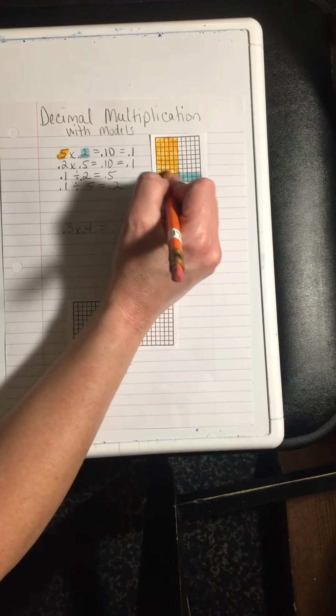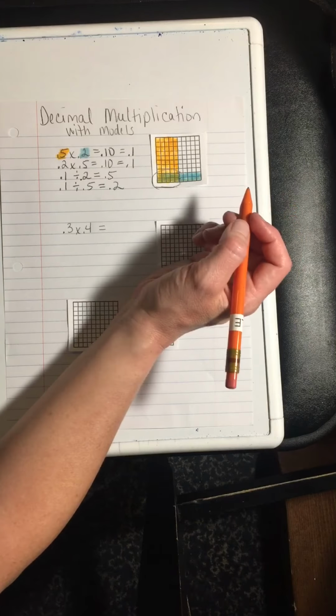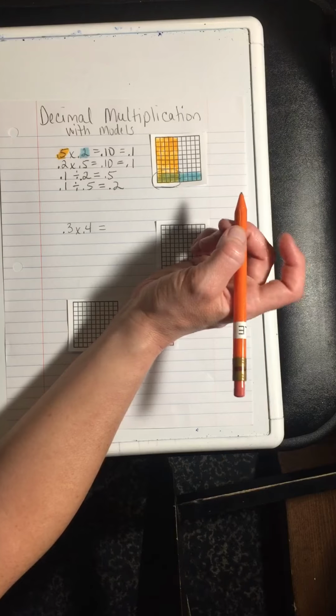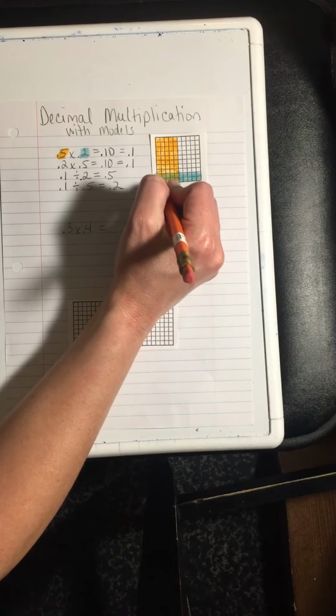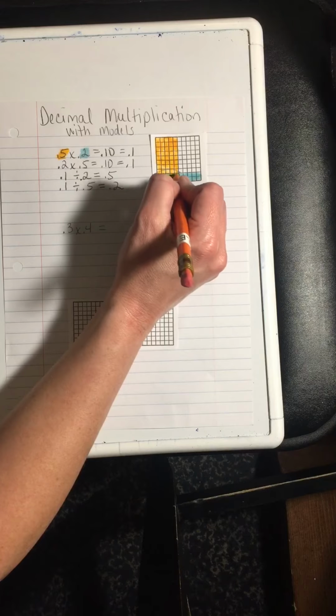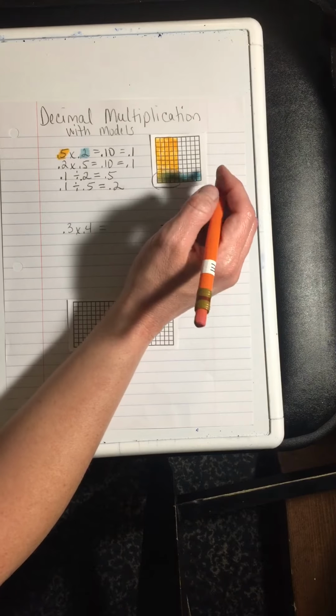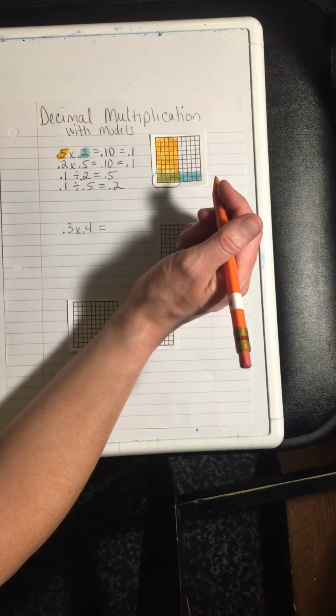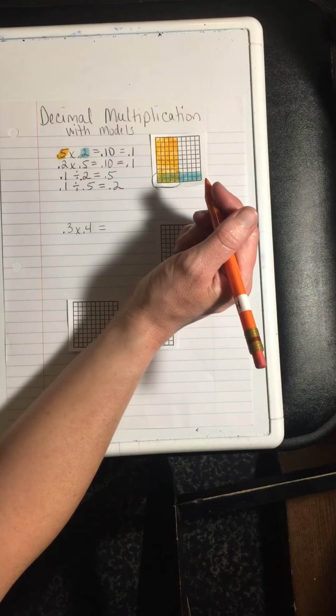Where those colors cross over, that is actually our answer or our product of this multiplication problem. So we have 1, 2, 3, 4, 5, 6, 7, 8, 9, 10. So we have 10 hundredths, which is equivalent to 1/10.